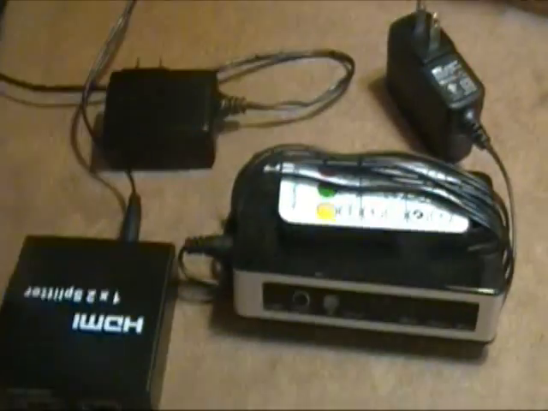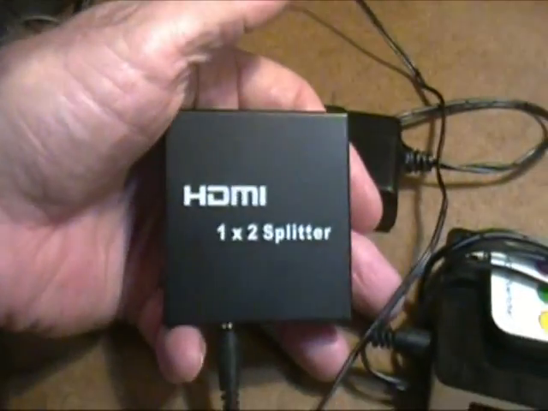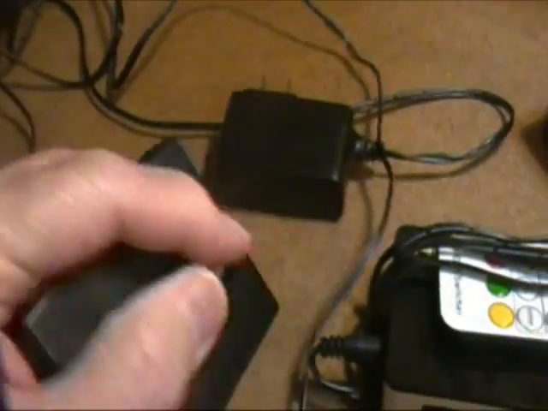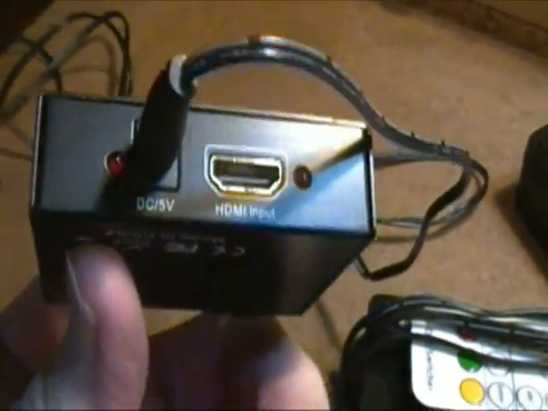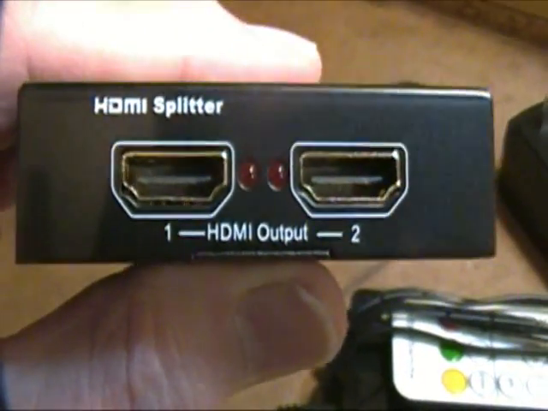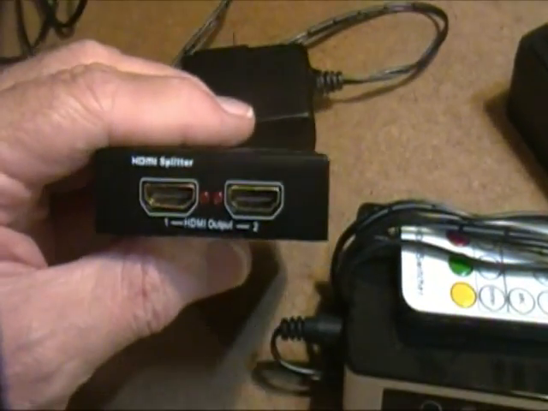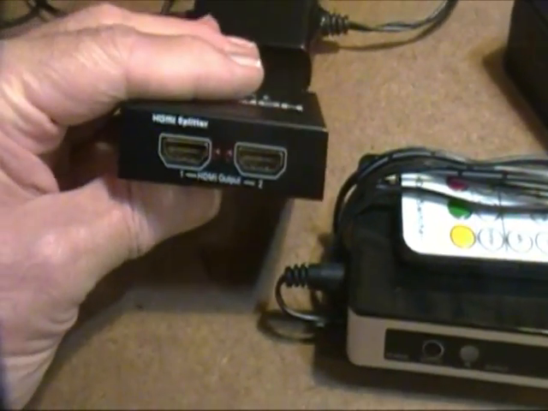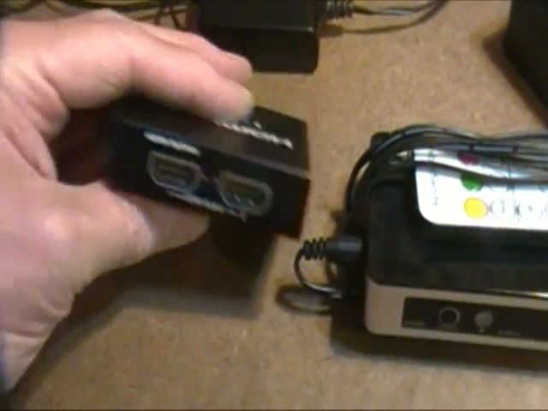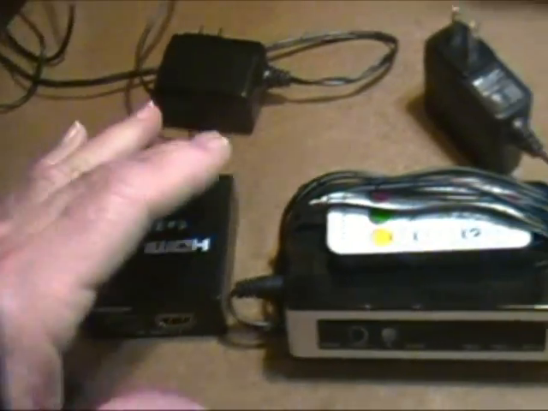Another couple of things you might be interested in looking at. This is an HDMI splitter. I'm sorry, it takes one HDMI input and creates two HDMI signals. You might want this, for example, if you want to watch the same program on two different HDMI TVs, maybe in different rooms or in a classroom setting where you want to have one closer to the teacher and one closer to the students, or things of that sort.